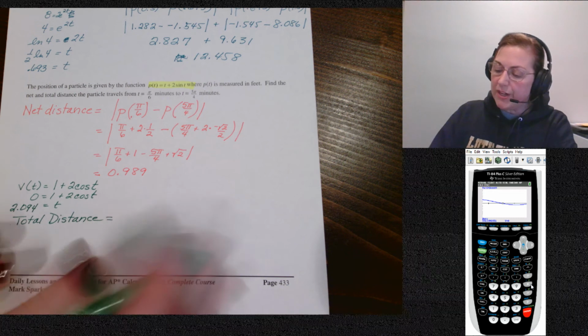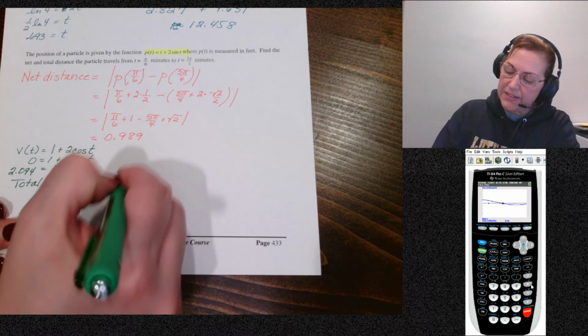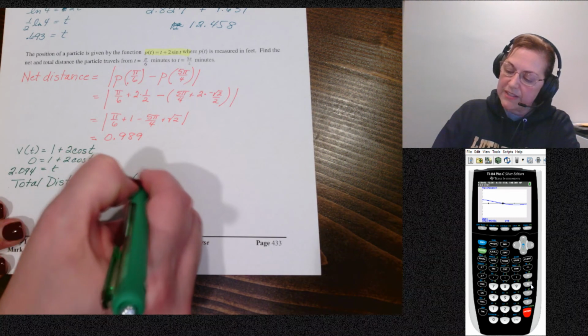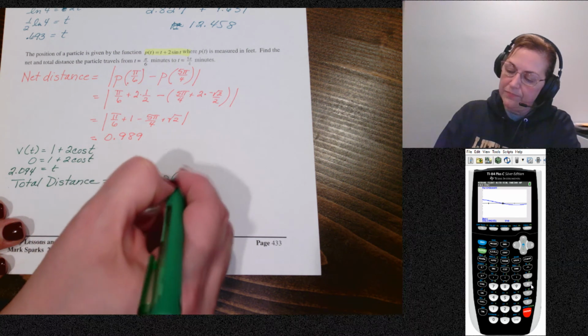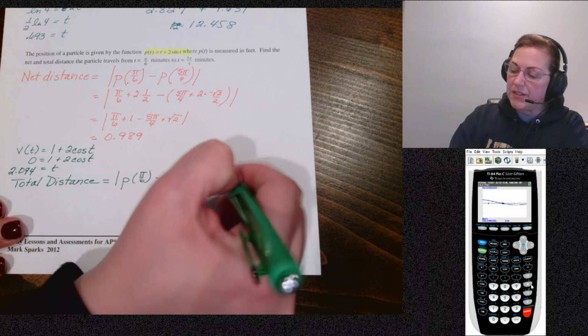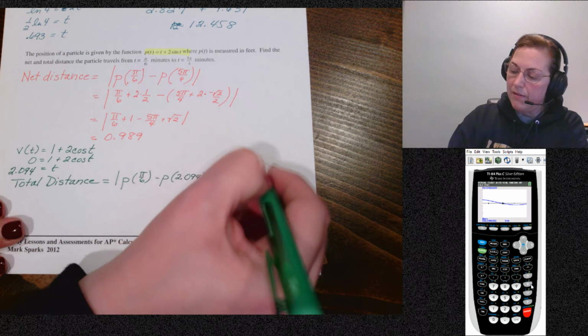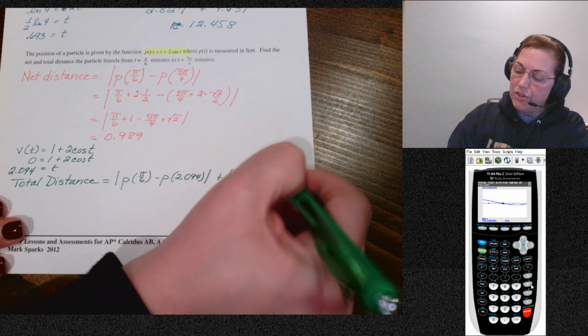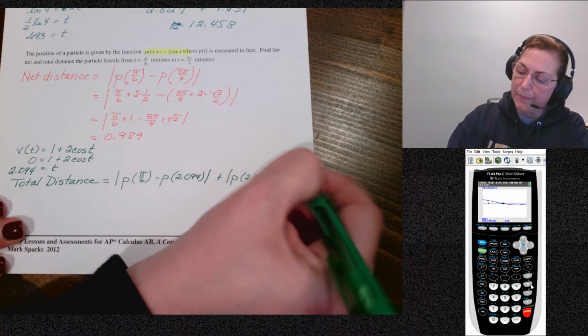So we're going to do the distance from pi over 6 to the turn. And then we'll do the distance from the turn to 5 pi over 4.